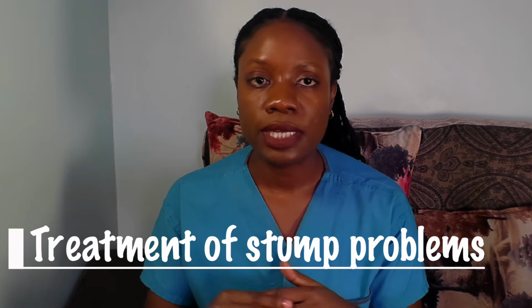How do we treat stump pain or stump problems? So here's the good news: most stump problems can be managed effectively, depending on the issue. The treatments may include, one, giving medication or nerve blocks, medication particularly to block off nerve-related issues. Physical therapy is important. It can help reduce stiffness, especially if it's in proximity to the joint. It can also be used for phantom pain.